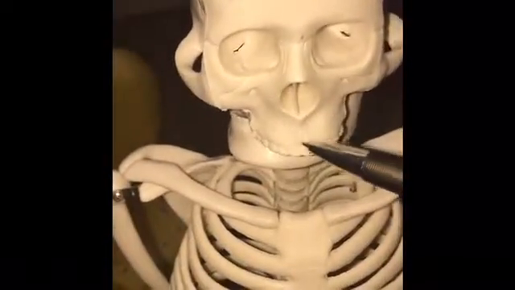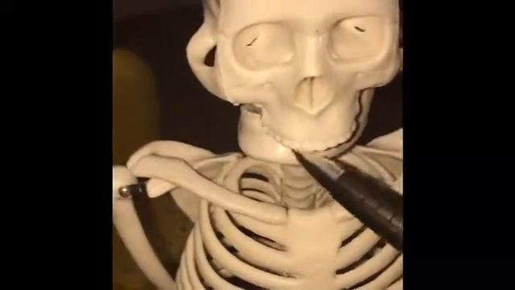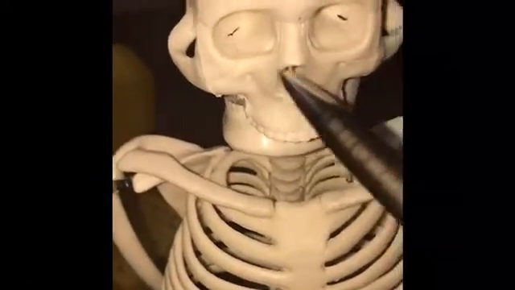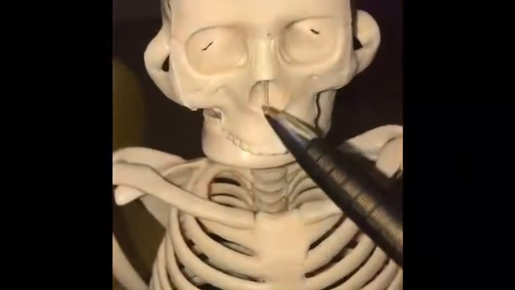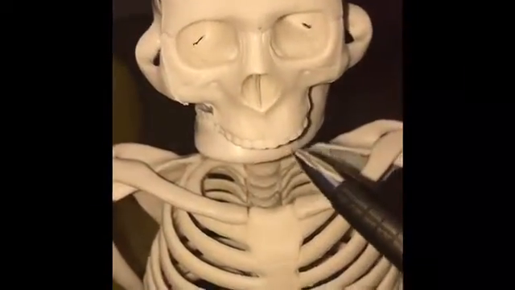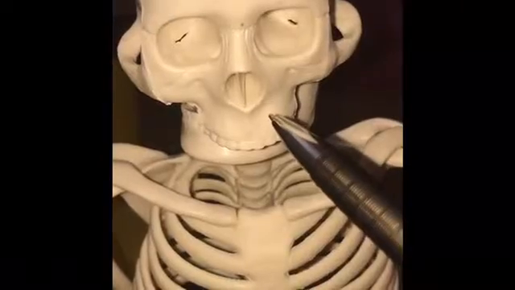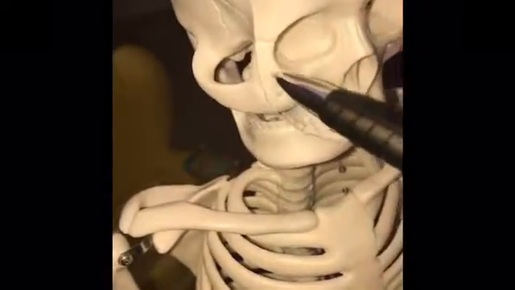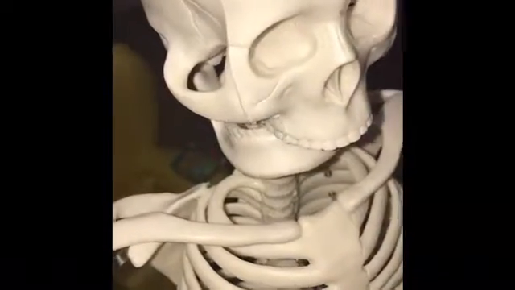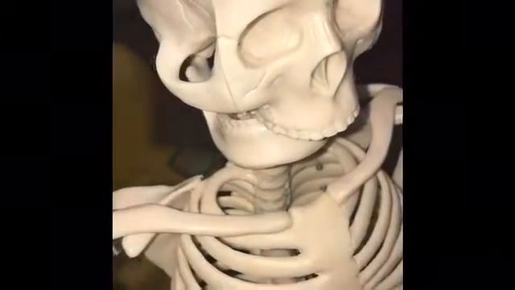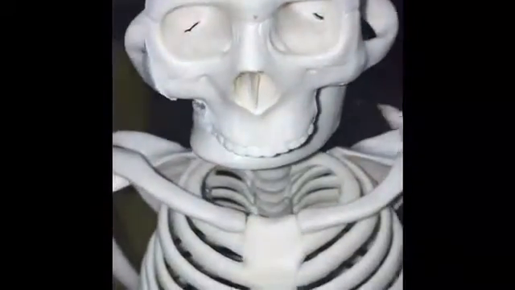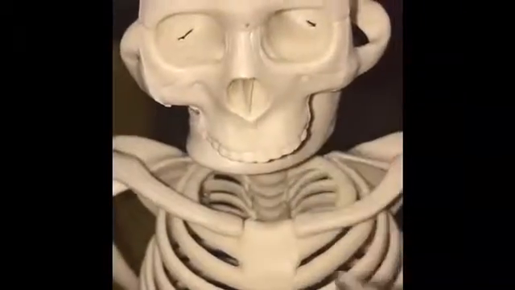This right here is the maxilla. This is the alveolar process, nasal, zygomatic bone, which is the cheekbone, and is made by the temporal bone. The ethmoid is right in there.